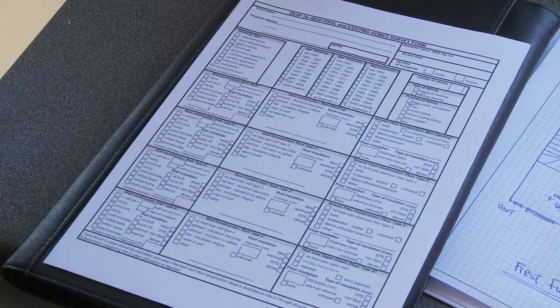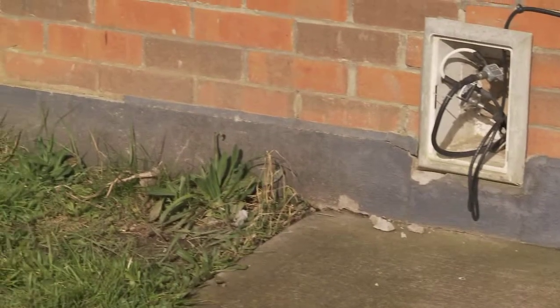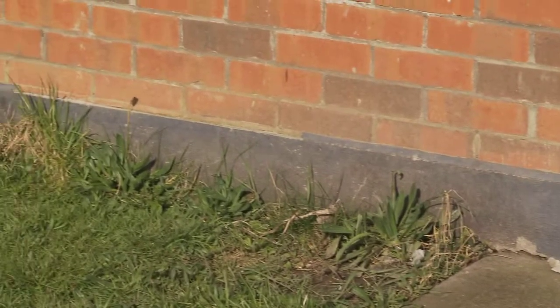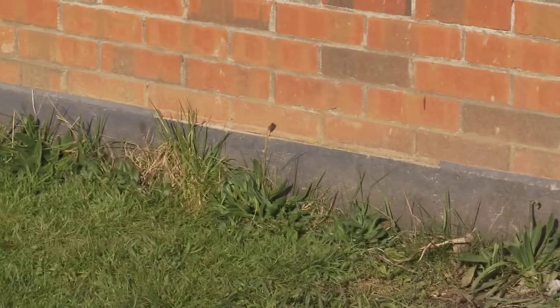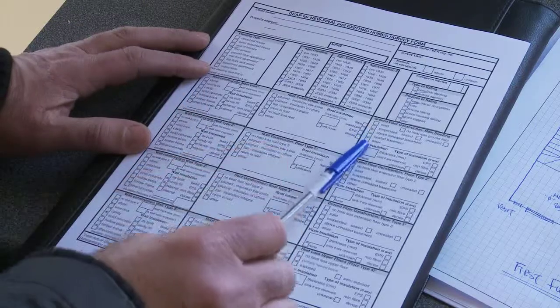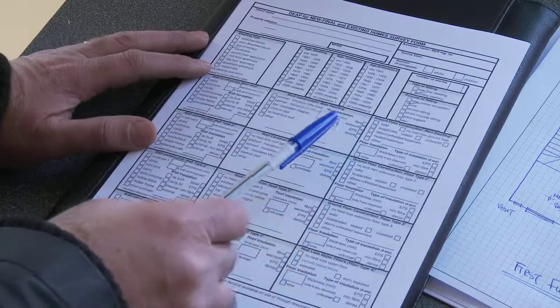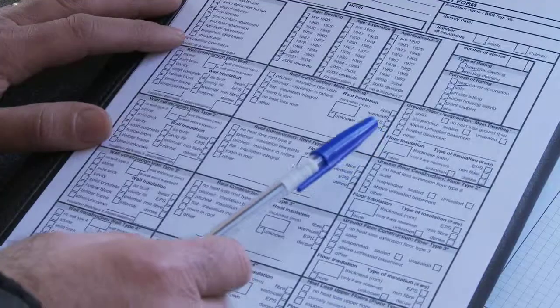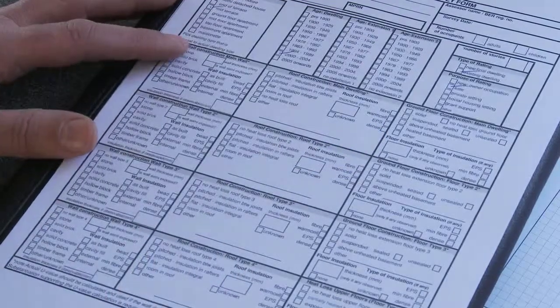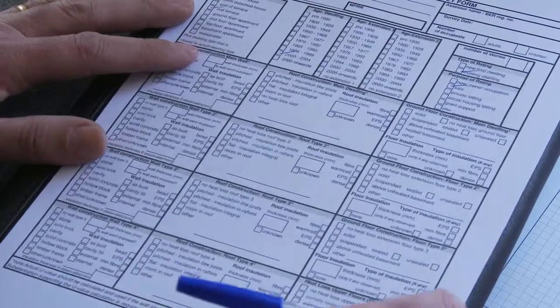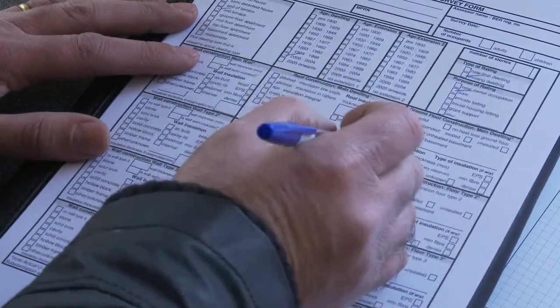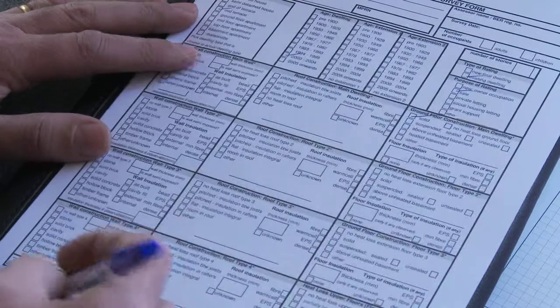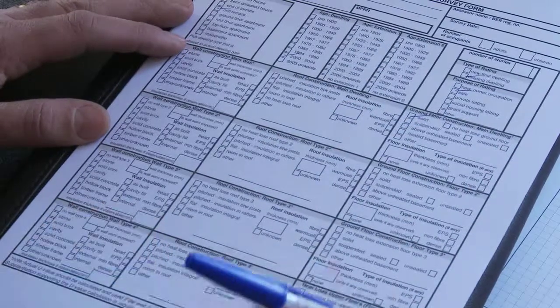Now when we came into the house first, we noticed from the outside that there were no air bricks down underneath the windows, down near the pavement, which would indicate to us that it is a solid concrete floor. When you enter the house and you walk on the floor, you can feel that it is a solid floor. So we will put that in as a solid concrete floor.